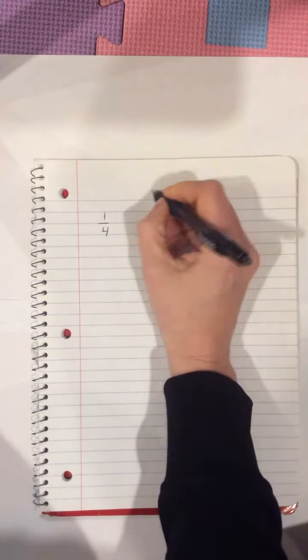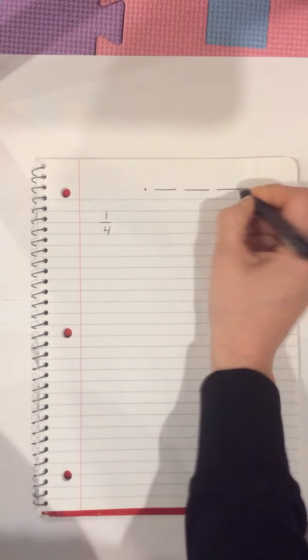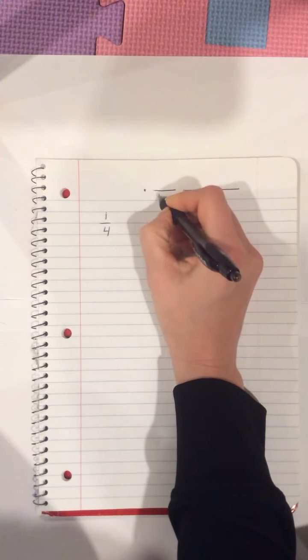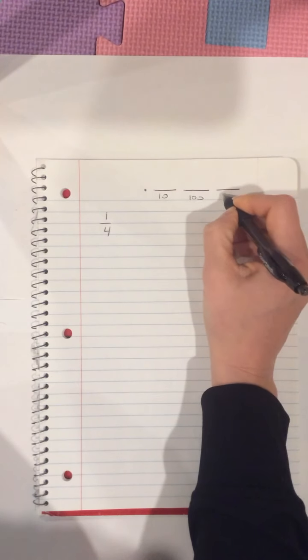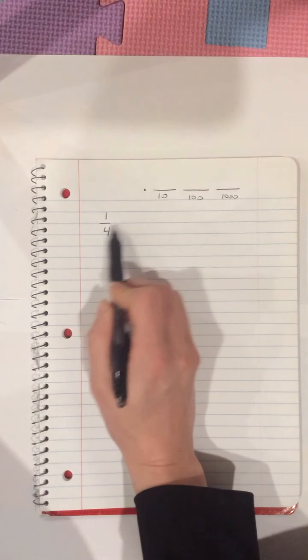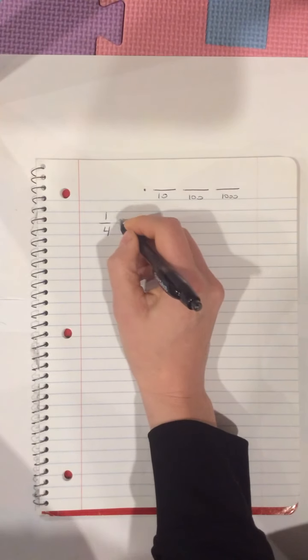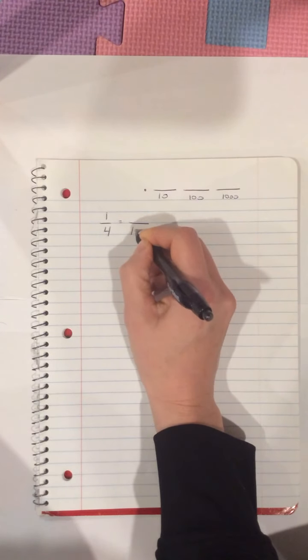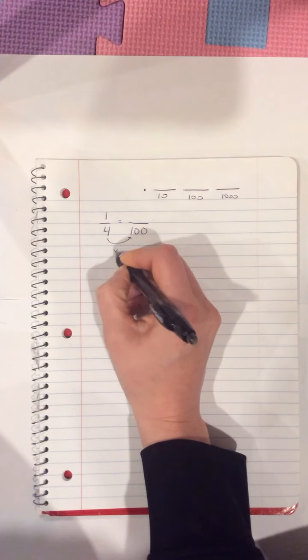Remember, we're looking for a 10th, a 100th, or a 1,000th. I'm going to put those up there just as a reminder. There's nothing that I can multiply 4 by that would give me 10. But there is something that I can multiply 4 by that would give me hundredths. So I could pick hundredths as my new denominator, because I know that I can multiply 4 by 25.